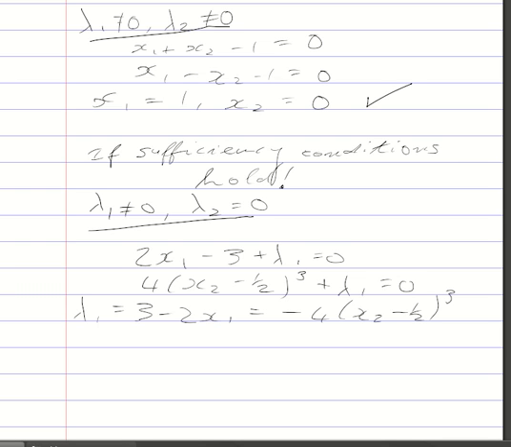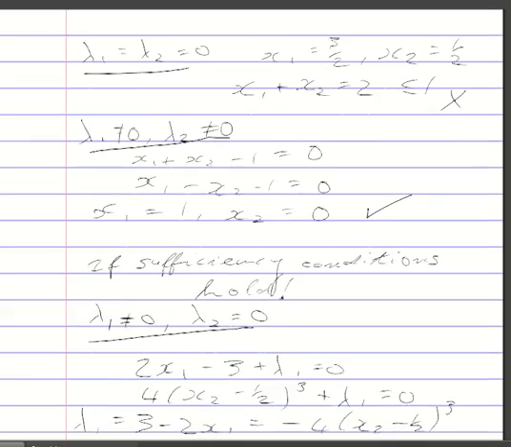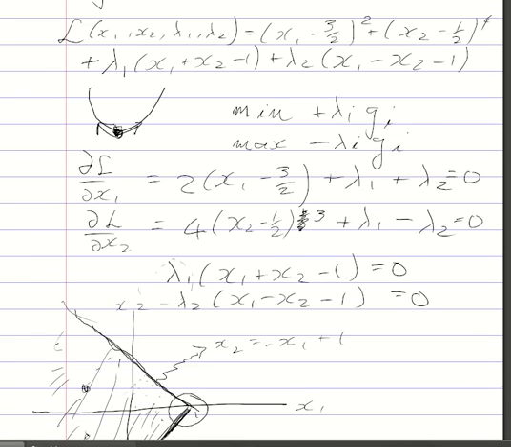Furthermore, we know from our conditions that if lambda 1 is not equal to 0, then x1 plus x2 minus 1 must be equal to 0 if the product is to be 0. Of course, if you multiply two things and the product is 0, one of them has to be 0.